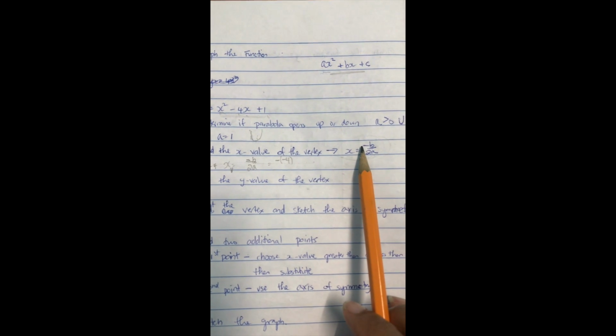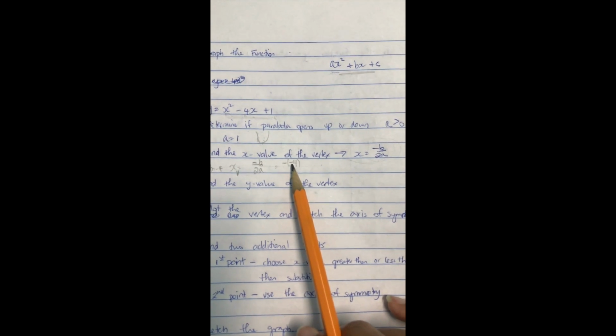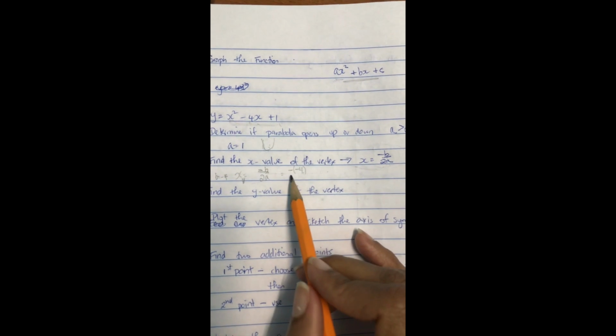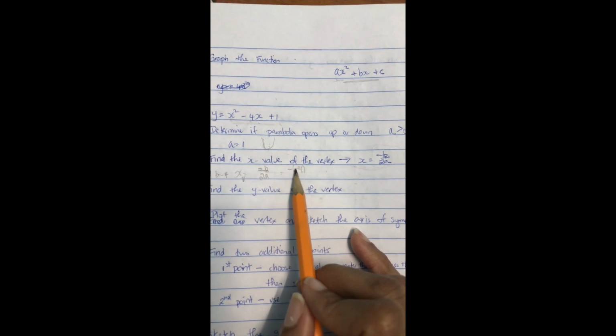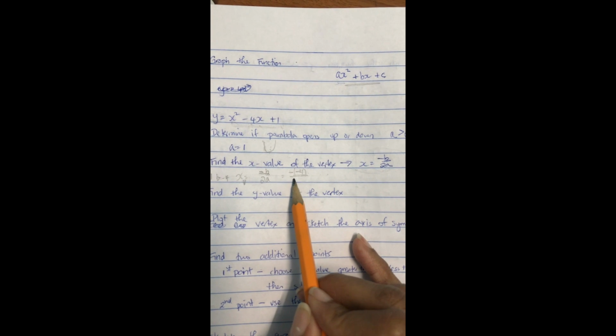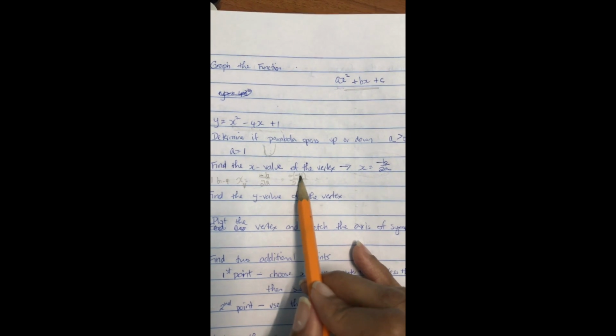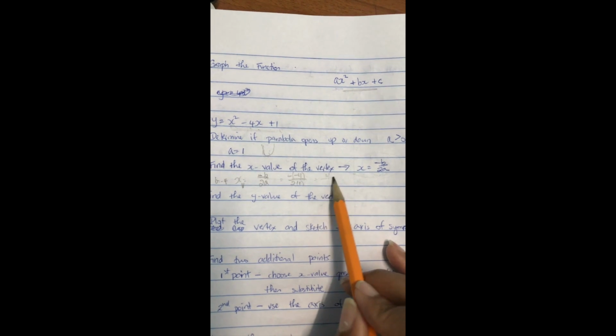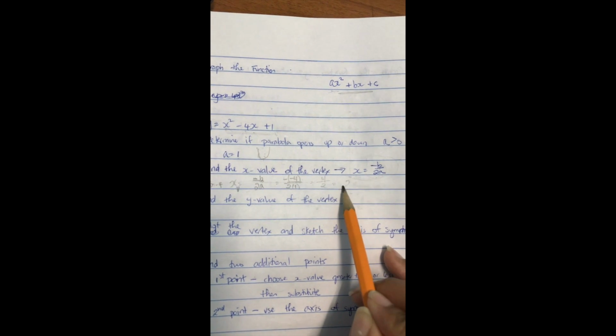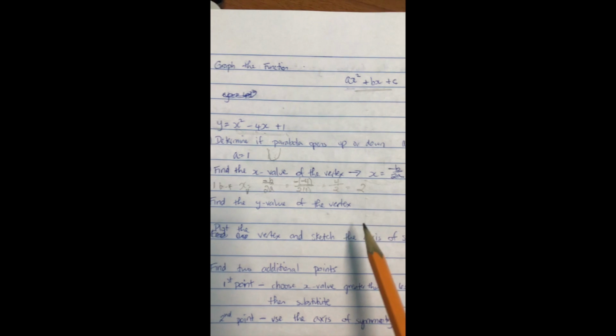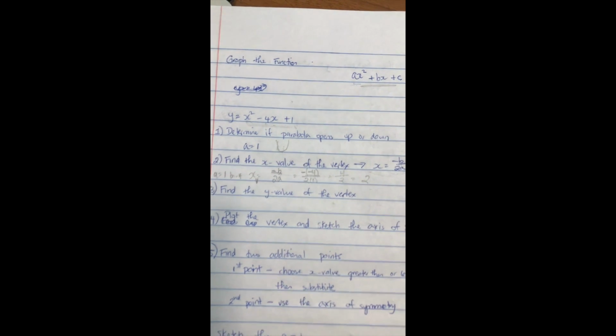So I'm actually having negative negative 4. Two negative signs, so positive 4, over 2 times 1. That's going to end up being 4 divided by 2, which is equal to 2. So my vertex is going to be at x equals 2.